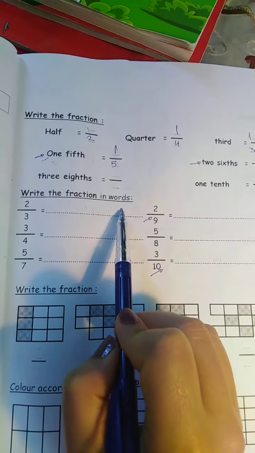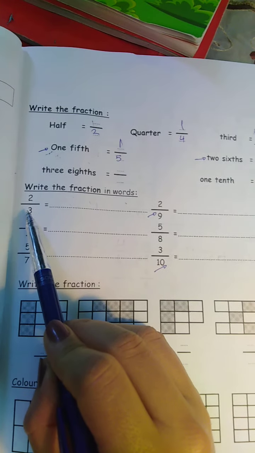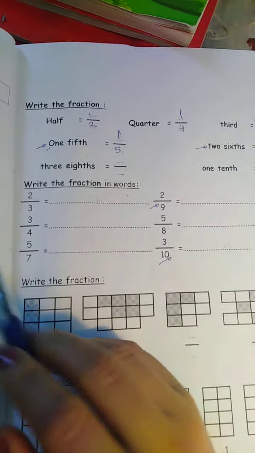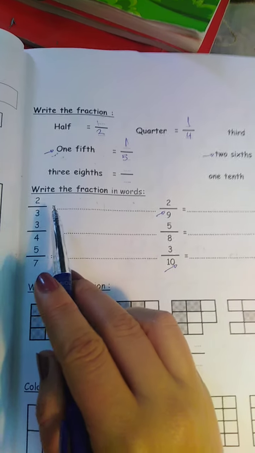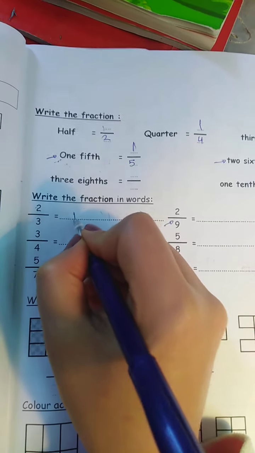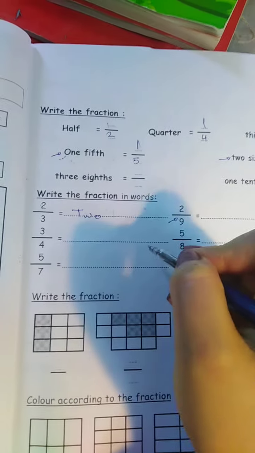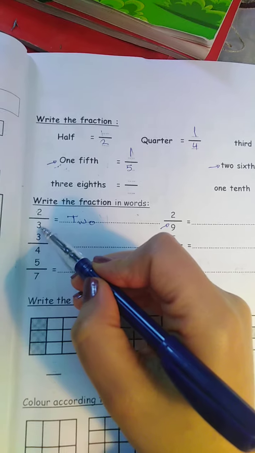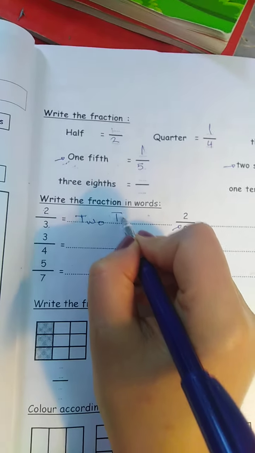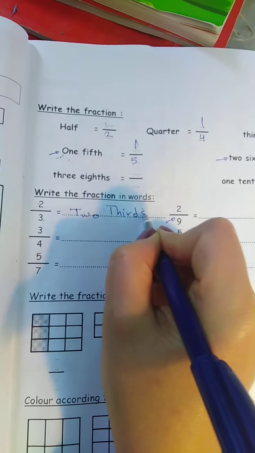Write the fraction in words. He gave me the fraction in digits and he wants me to convert it to words. I will do what? In the same order. I start from the numerator. The numerator here is what? 2. I will just write 2. Okay, 2 what? 2/3, so I will write thirds.